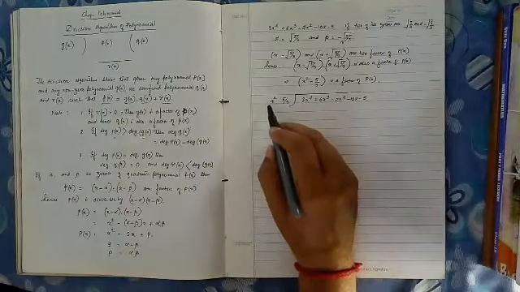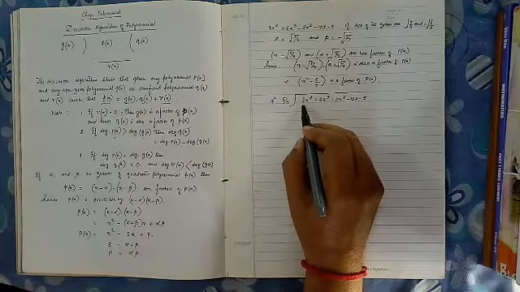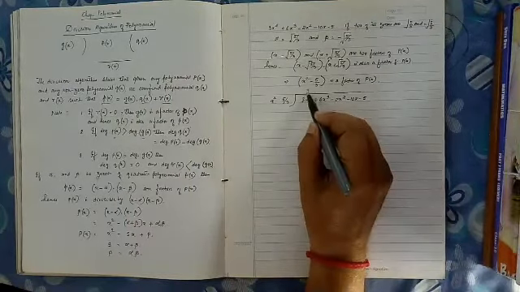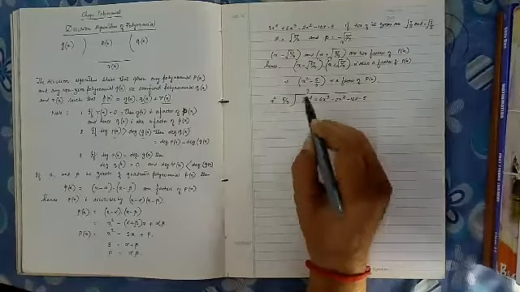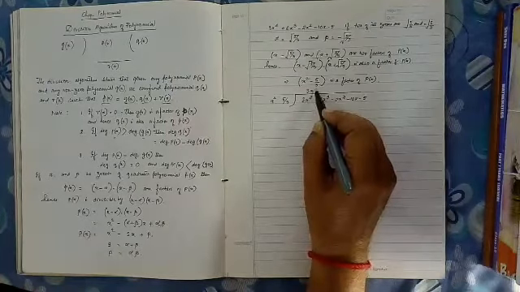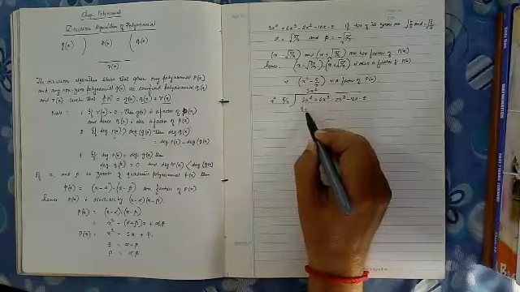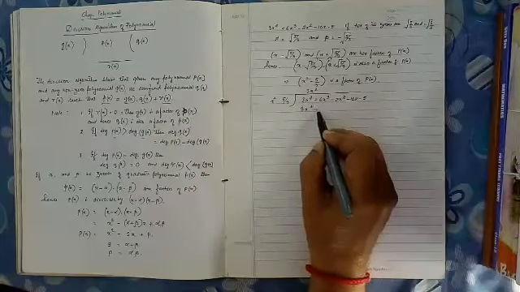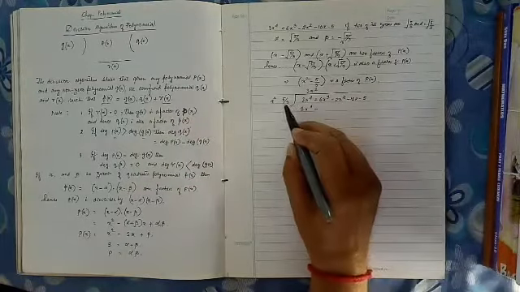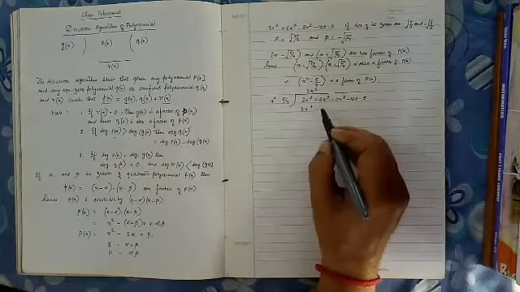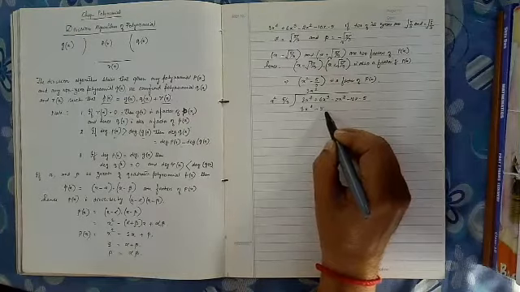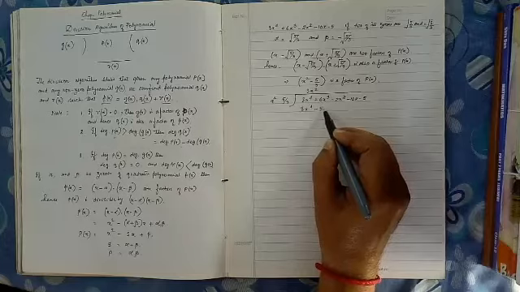First, the coefficient here is 1 and here 3, so 3 times 1 is 3, and x to the power 4 by x square gives x square. Now let us multiply: 3x to the power 4 minus 5 by 3 into 3, the 3 cancels, so 5x square.